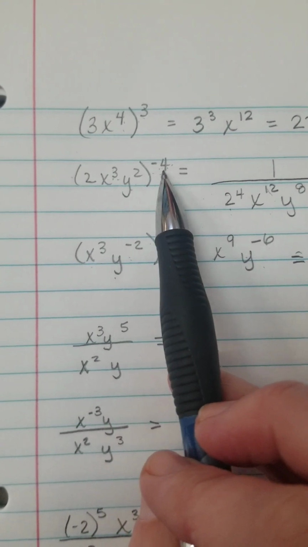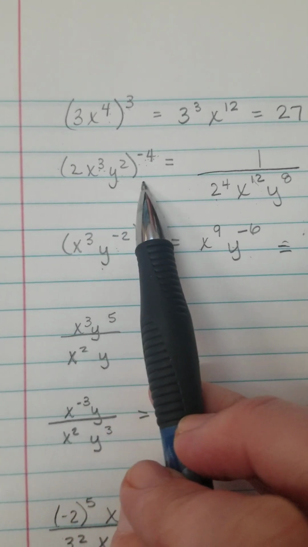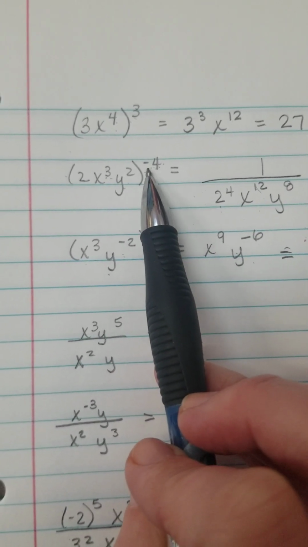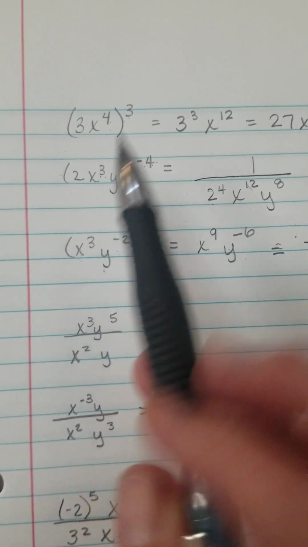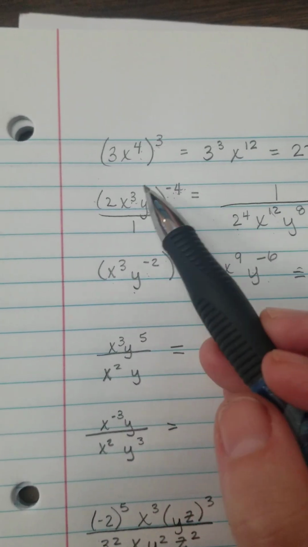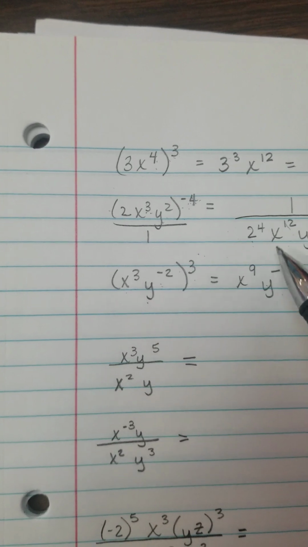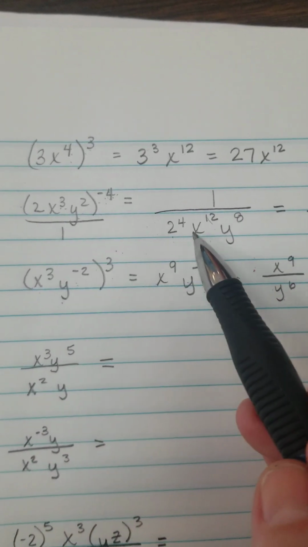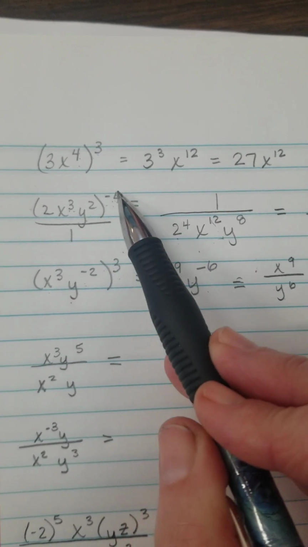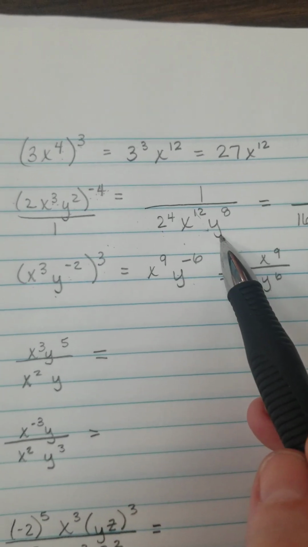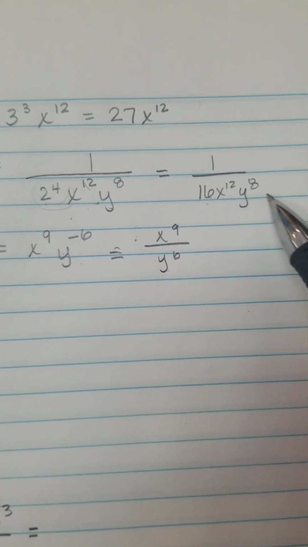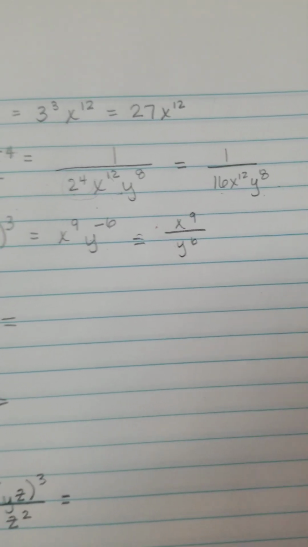For this one, we're going to distribute that -4 to everything in here. But a negative on our exponent tells us that we're on the wrong side of the fraction bar. So all of this stuff that is currently on the top of a fraction bar, even if we can't see it, belongs on the bottom. So I'm going to raise everything to the fourth and I'm going to move it to the bottom. So 2 to the fourth, x to the third to the fourth, y to the second to the fourth. Remember, multiply those exponents. Now, because we can do this 2 to the fourth pretty easily, we're going to rewrite it as 16. So that's 1 over 16, x to the 12th, y to the 8th.